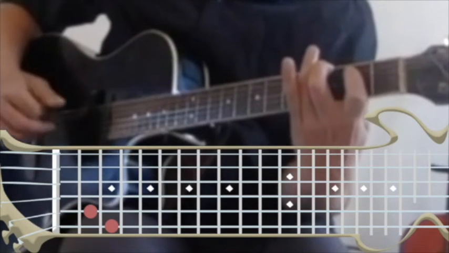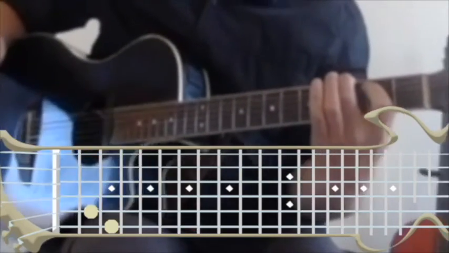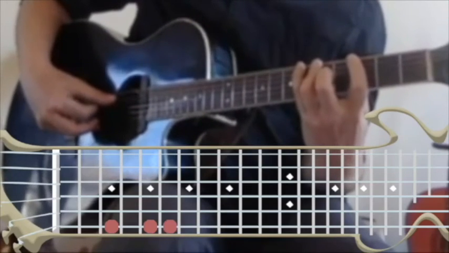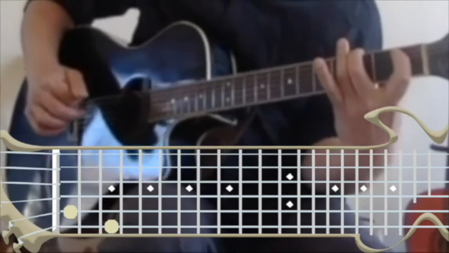This is an interval of 2 tones. This is the major interval, and the interval of only a tone and a half is the minor interval. Major, minor, major, minor.